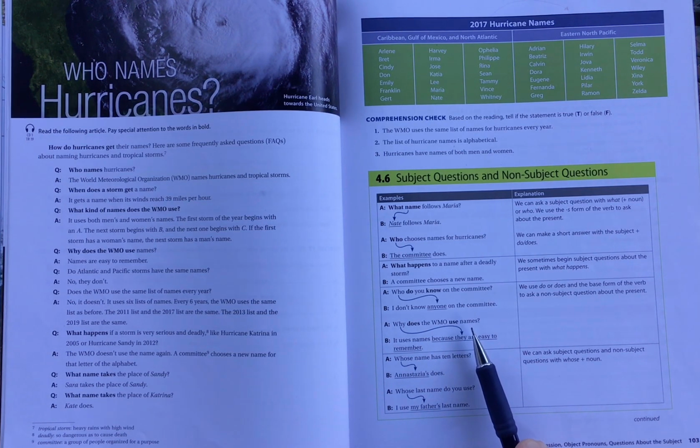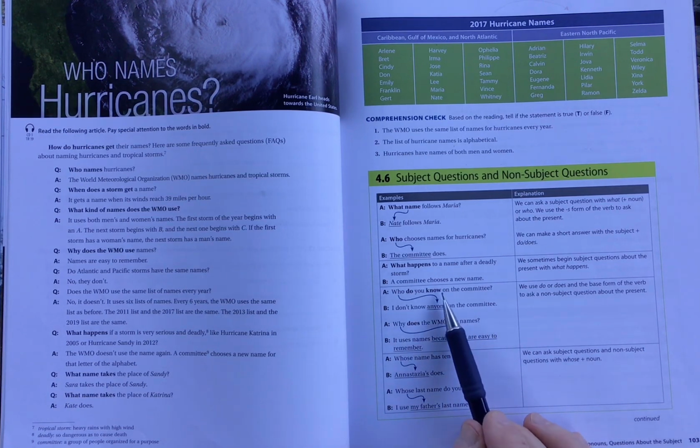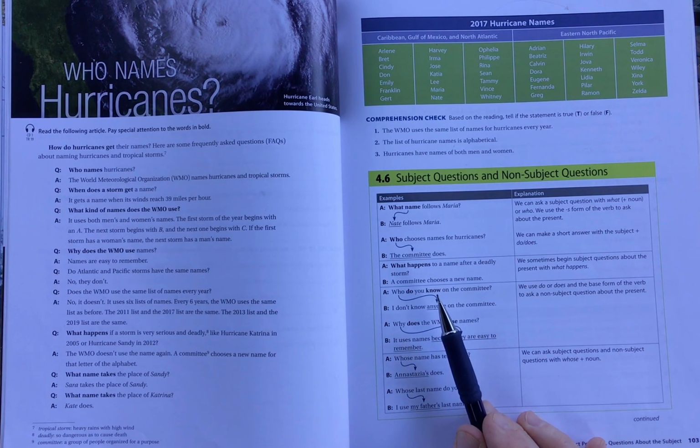Now, by base form of the verb, in this case, know is the base form. What is a non-base form of the verb know? Some examples of non-base form of the verb know would be knew for past tense, will know for future tense.